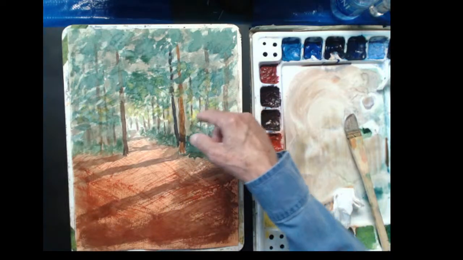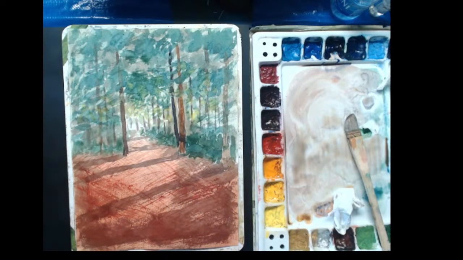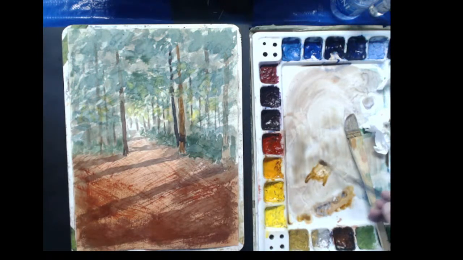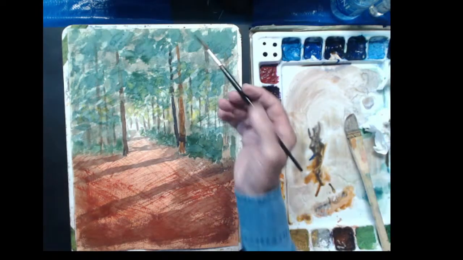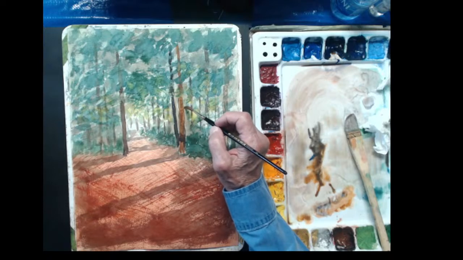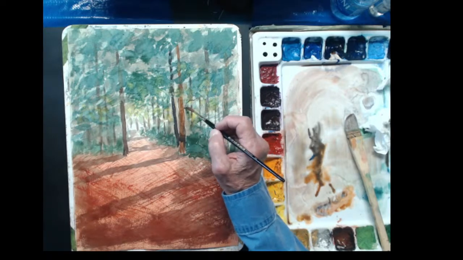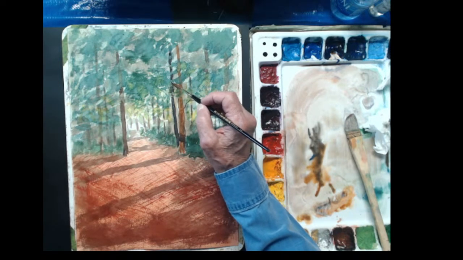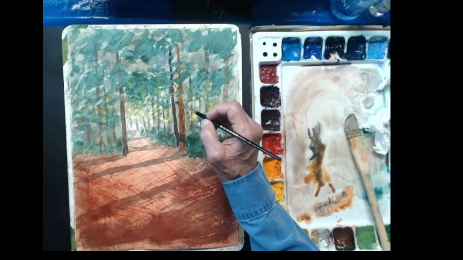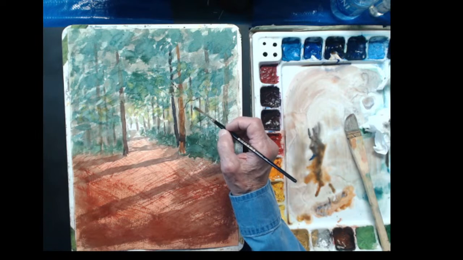So by adding in the branches and so forth, that's not a big problem. I can take the rigger with a little bit of burnt sienna, a touch of ultramarine blue, deep. And I can go in there and I can find a place here where I can put in some limbs. So this is really detail. It's not necessary in the demonstration purposes, but just to show you, to go back in and add in some detail, it would give it a little more interest.